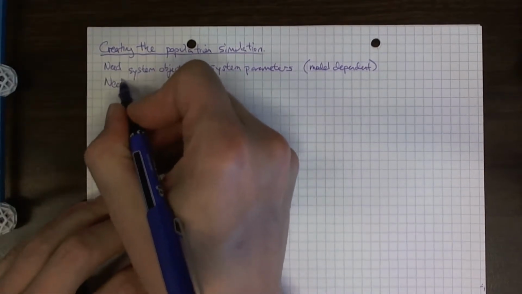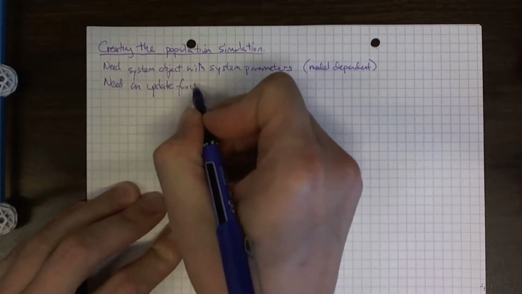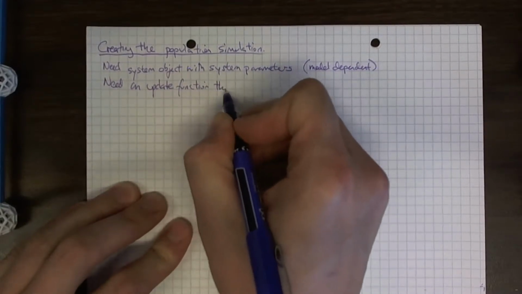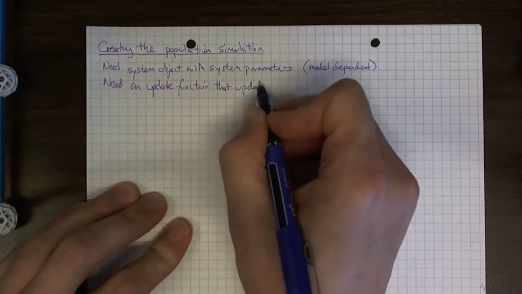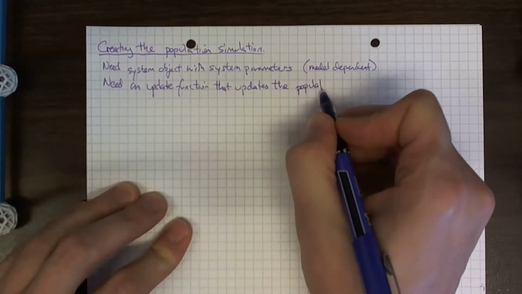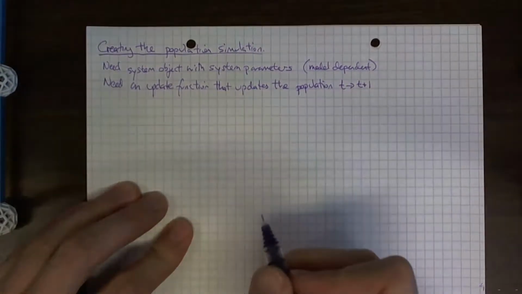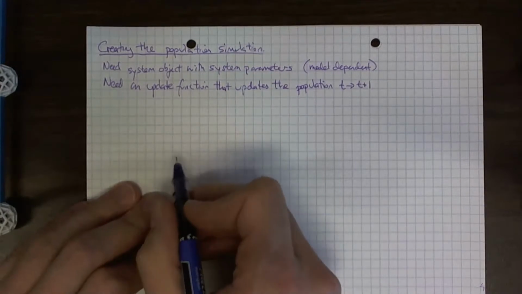We need an update function that updates the population at time t up to time t plus 1, depending on those system parameters.